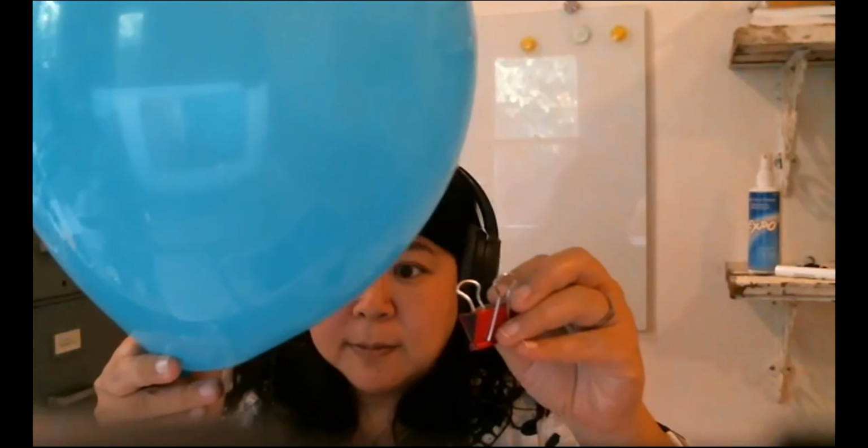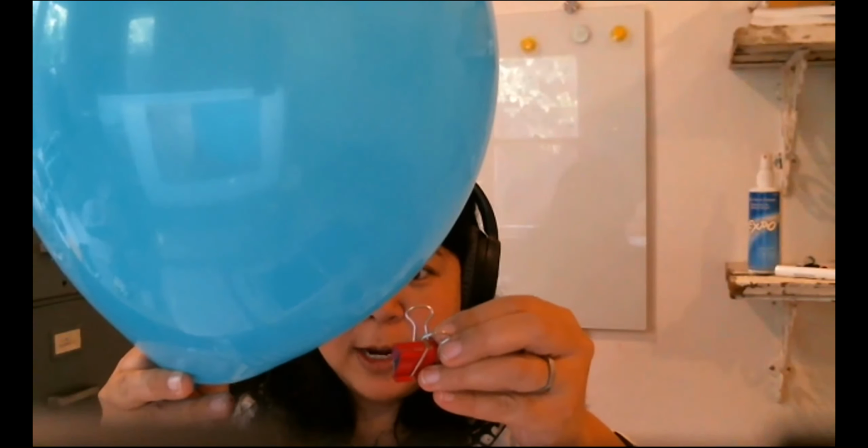I don't even have to touch it. So when I'm not touching, there is still an electrostatic force, because you have a charged object. And to have an electrostatic force, you need two charged objects. They all have to come in pairs, with two different objects.